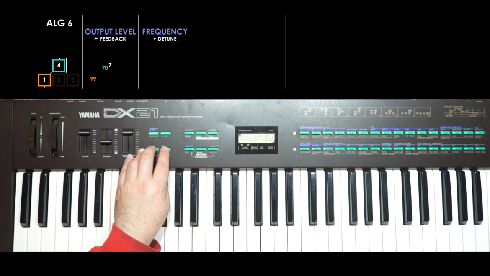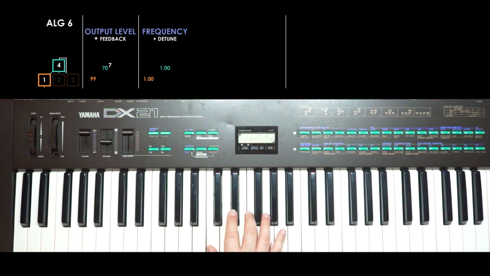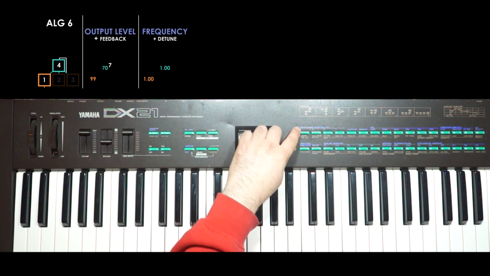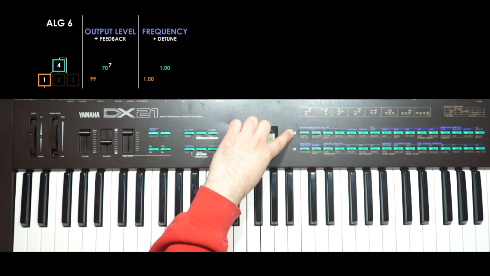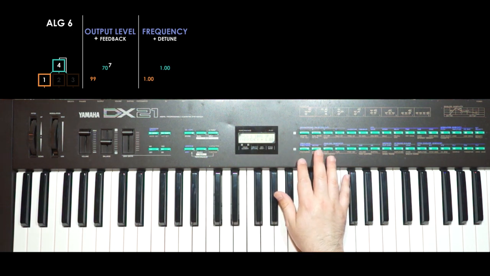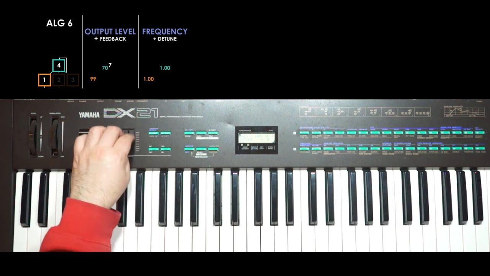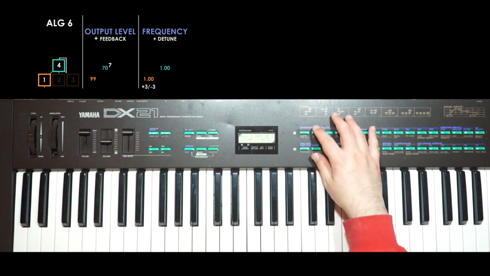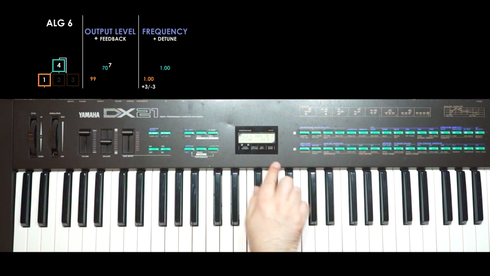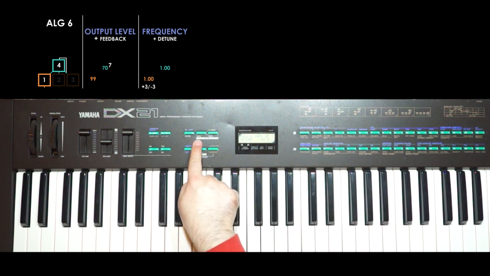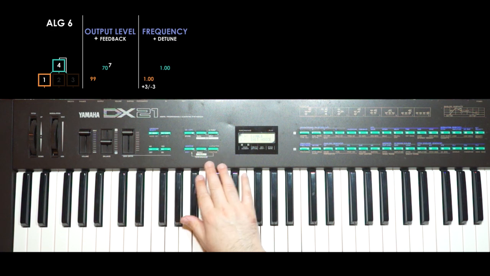Okay, so going back to the saw, where the ratio is 1:1, what we could do on the DX21 is save this in, let's say, any of these patches up here in A, and then save a second version in B. Now what we do to the second version is go to detune, and we can either drop the detune down by -3 or +3. So what will happen is that the detuning on the B version will now chorus against the tuning in the A version when we use dual playback. And this is what it sounds like.